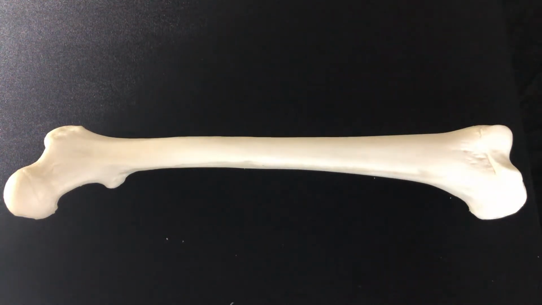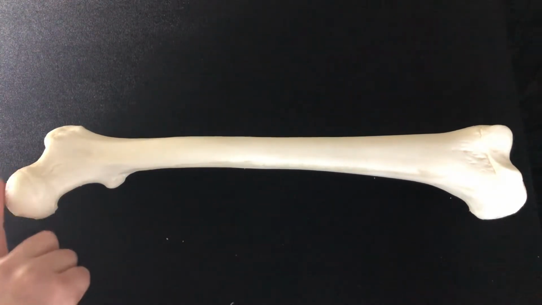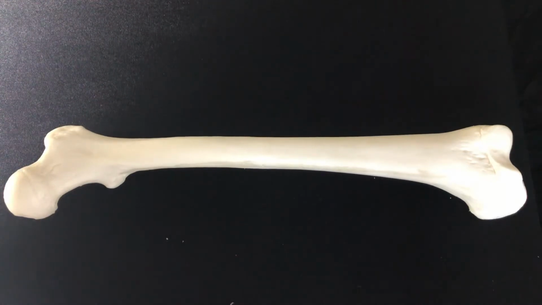So this bone is the femur. It's our big thigh bone, carries a lot of weight. It forms a ball and socket joint at the acetabulum of the os coxa.